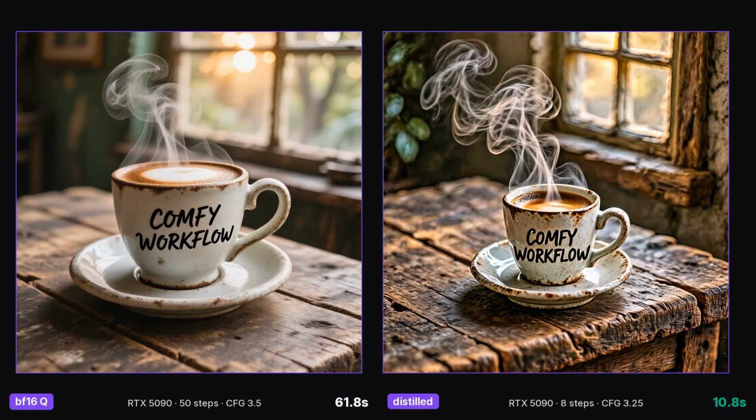RTX 5090 warm, BF16 quality, 61.8 seconds. Distilled FP8, 10.8, 6 times faster. Same prompt, same seed.